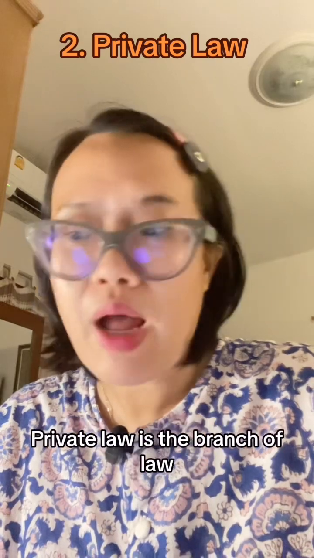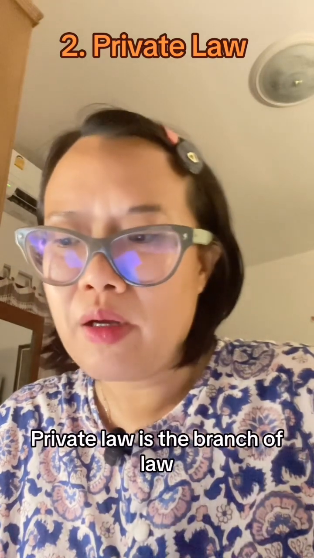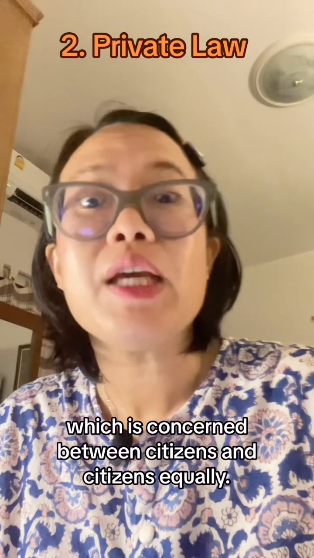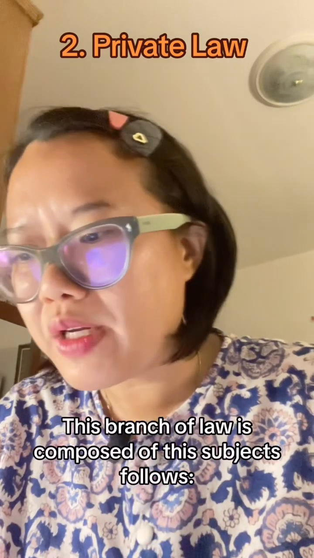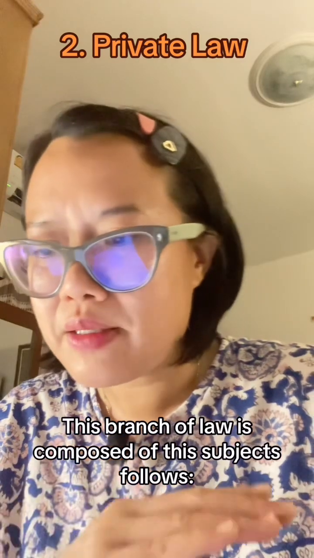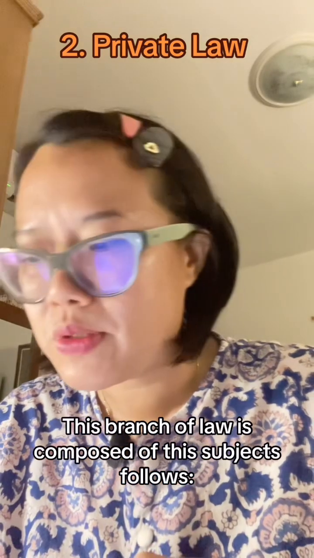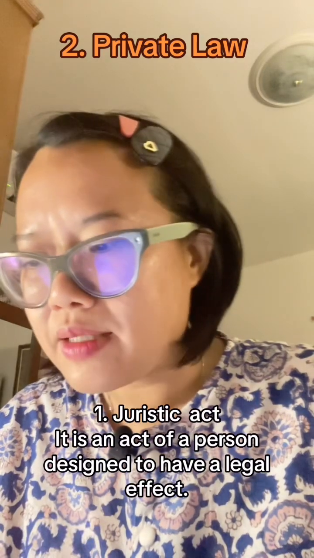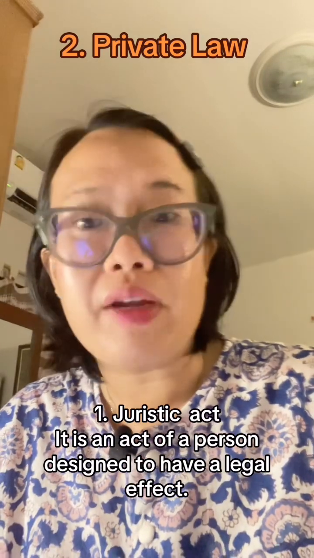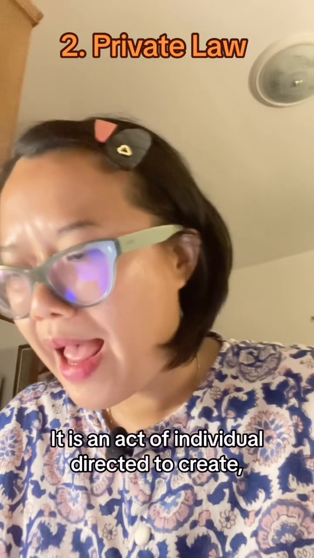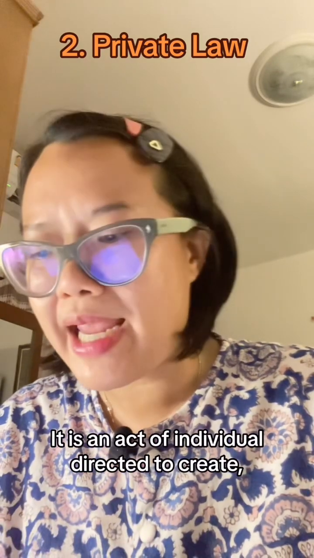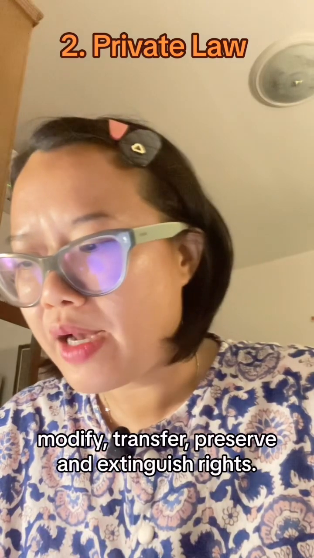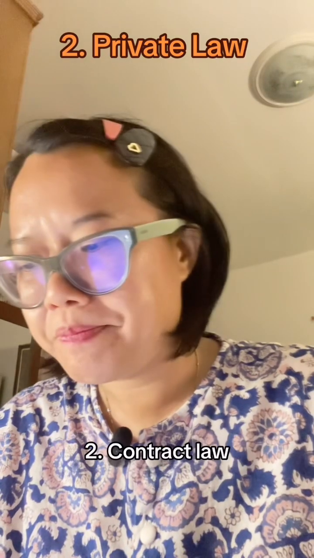What is it? Private law is the branch of law which is concerned with citizen and citizen equally. This branch of law is composed of these subjects as follows. First, juristic act is an act of a person designed to have a legal effect. It is an act of an individual directed to create, modify, transfer, preserve, and extinguish rights.